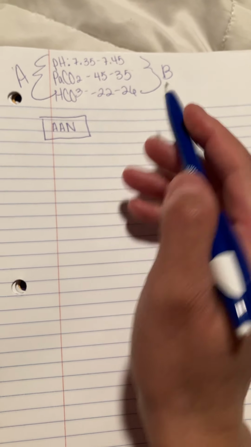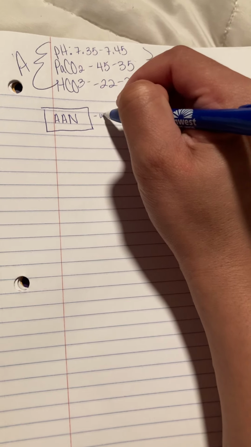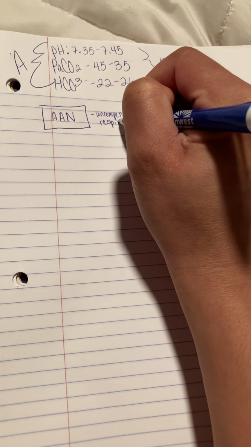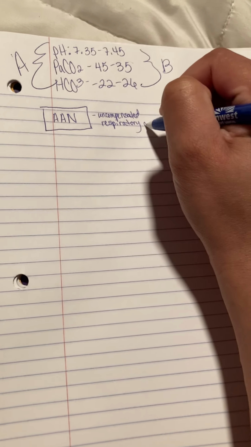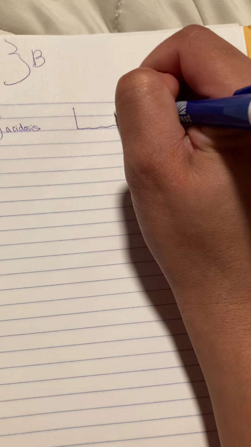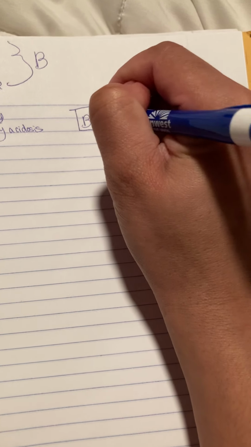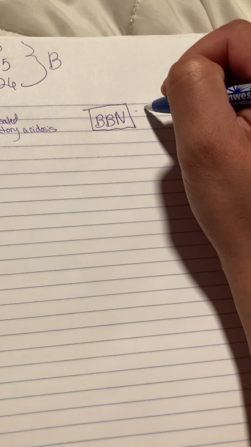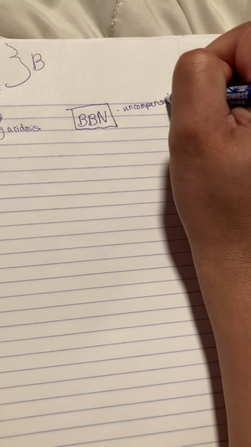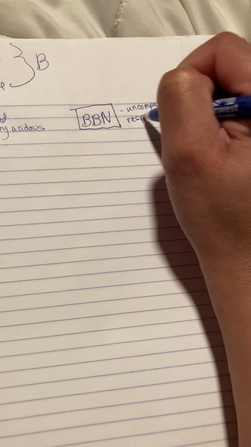So town AAN represents uncompensated respiratory acidosis, and this other town is town BBN, which represents uncompensated respiratory alkalosis.